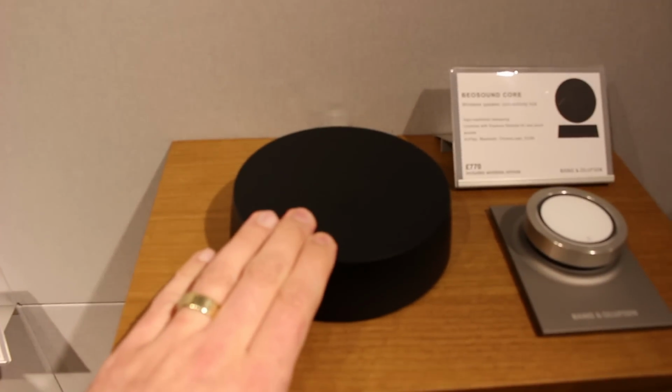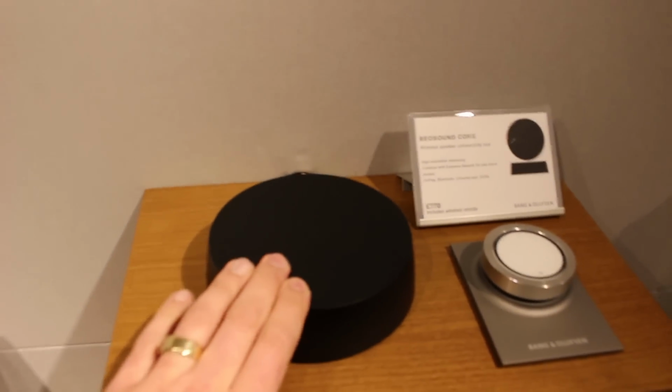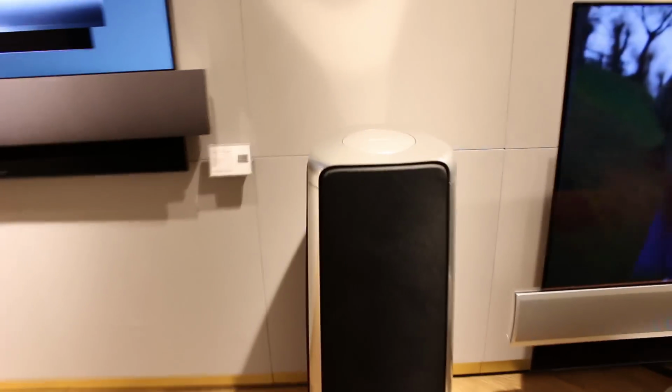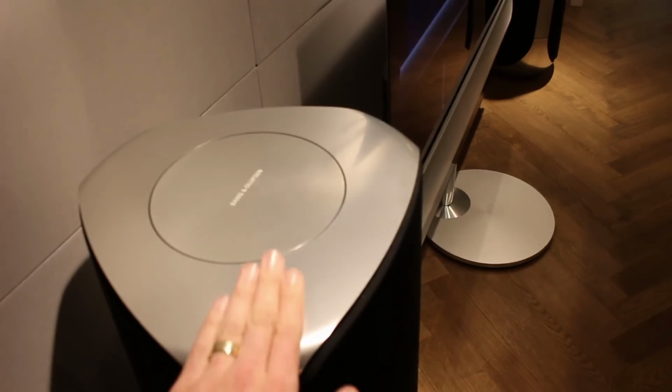So there's BeoSound Core. That can be connected to a pair of Bang & Olufsen loudspeakers. For example, I've got mine here connected to BeoLab 3. But that could just as easily be connected to BeoLab 18s, 20s, BeoLab 17s, even the beautiful BeoLab 50s. Ooh, love you.